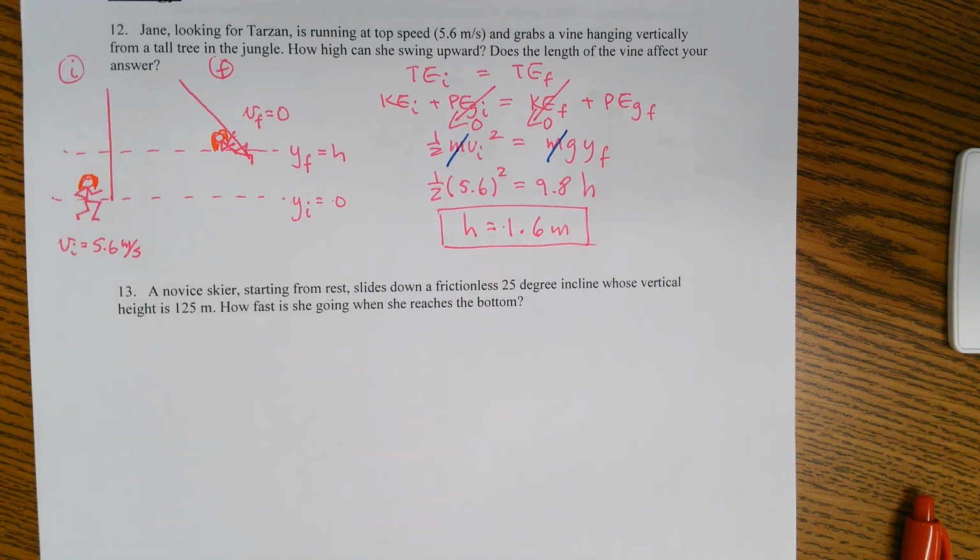I don't know. Well, what about part B? Does the length of vine affect your answer? What do you say? Well, what if the length of vine is only a meter? What would happen to her?